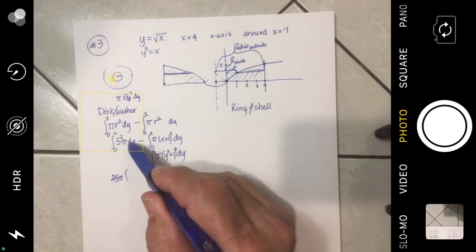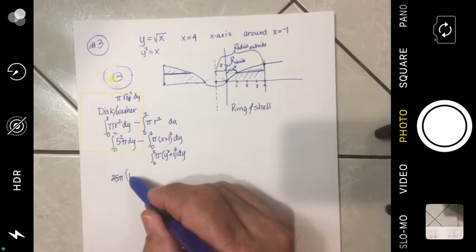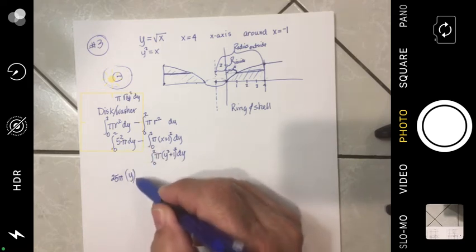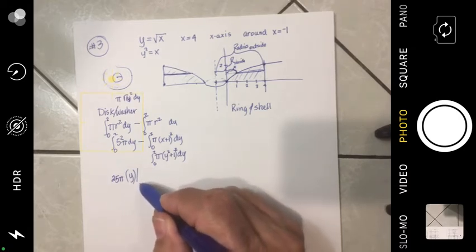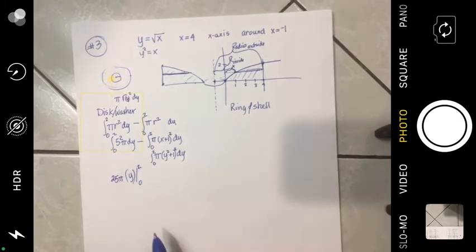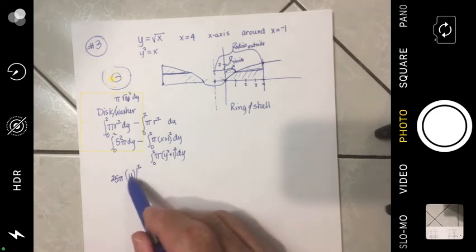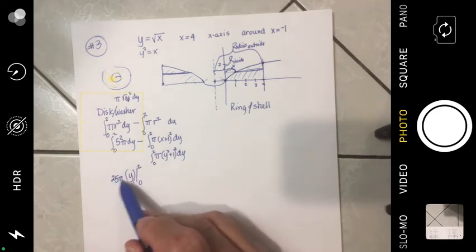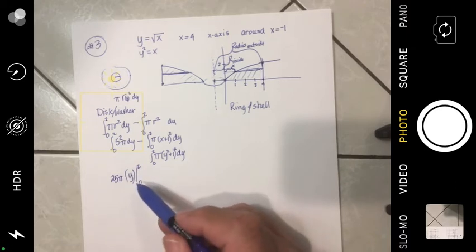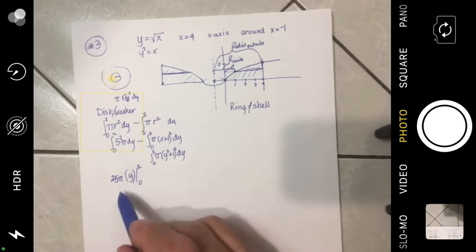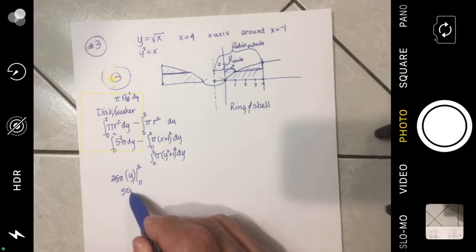And then the integral of 1 dy would be y evaluated 0 to 2. I put in the 2, and I get 2 times this. And then I put in 0, and I get 0 times that, so I get 50 pi.